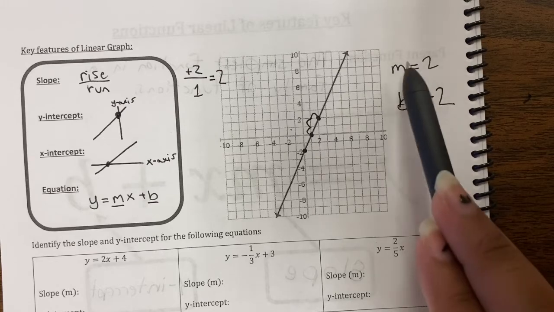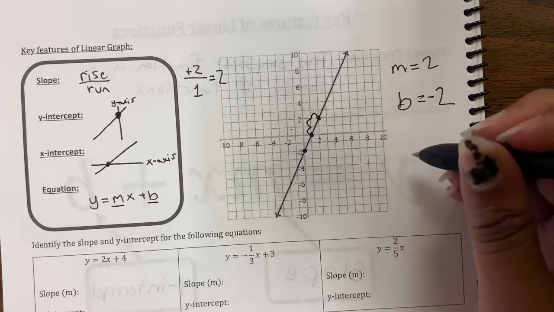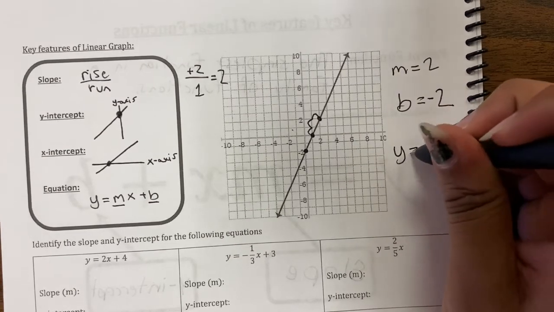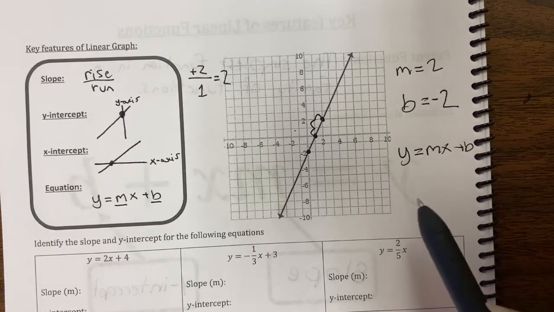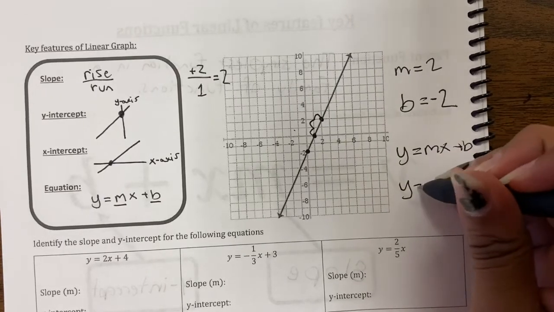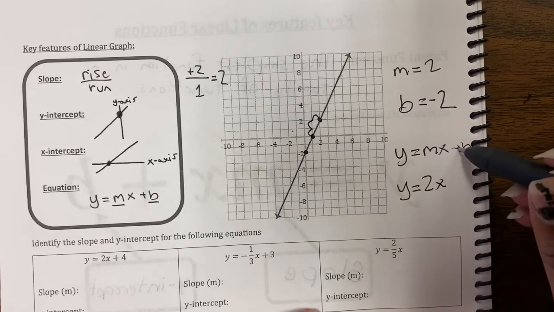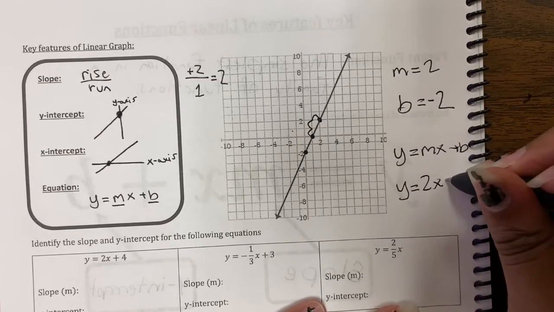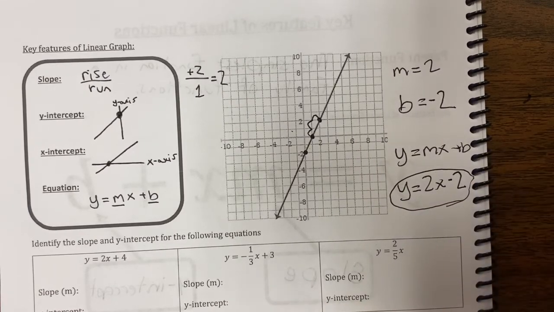But using just m and b, I can now write an equation. For this, we're going to replace y equals mx plus b with the 2 points we just found. So m is 2, so y equals 2x, and b is -2. Instead of plus -2, I'm just going to put -2. So our equation is y equals 2x minus 2. All you have to do is find your slope and your y-intercept.